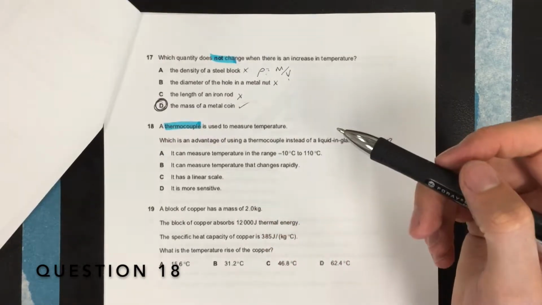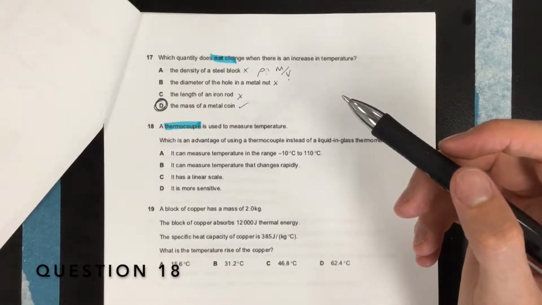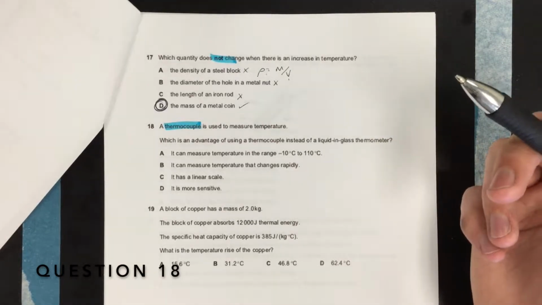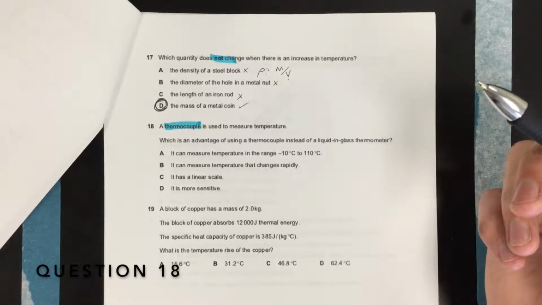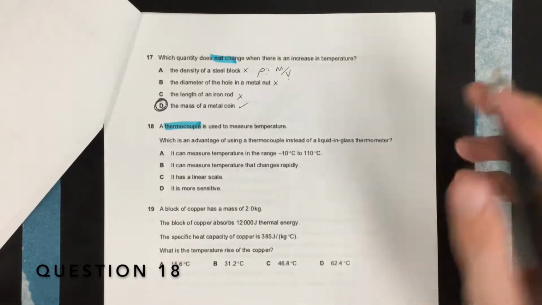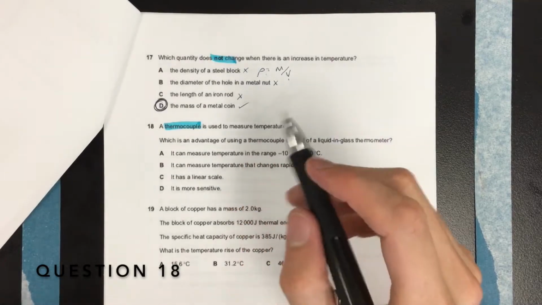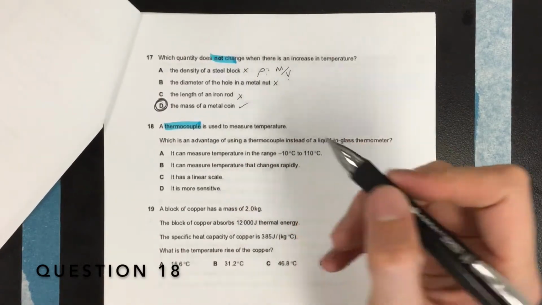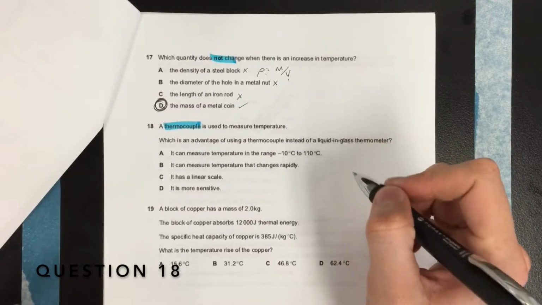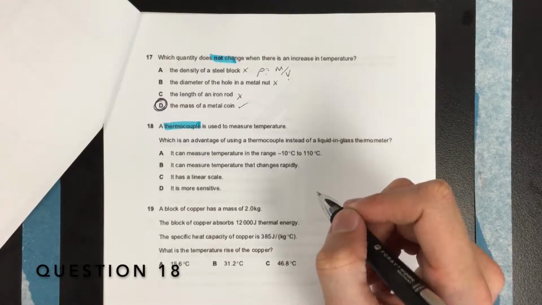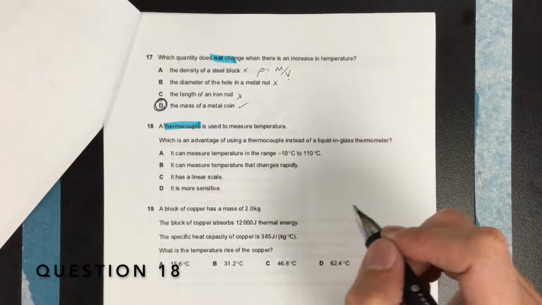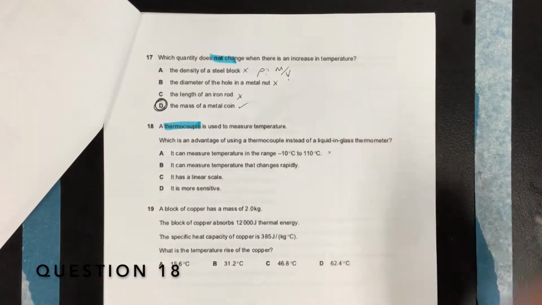A: It can measure temperature in a range from -10 to 110. It could do, but remember, thermocouples are probably going to measure in a whole range of different temperature ranges. It could be from extremely cold to extremely hot, or actually much smaller ranges as well, depending on what it's designed to do. So that's not necessarily the answer. It's unlikely that that is the answer. So let's keep moving. I'm going to put a little cross there.